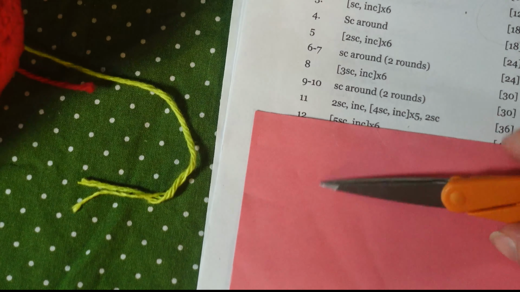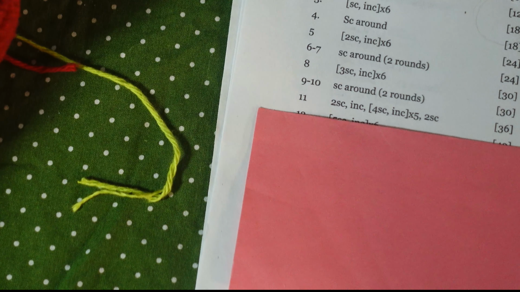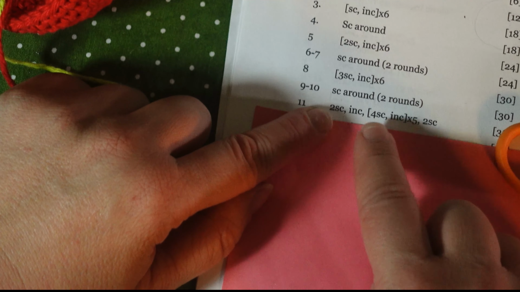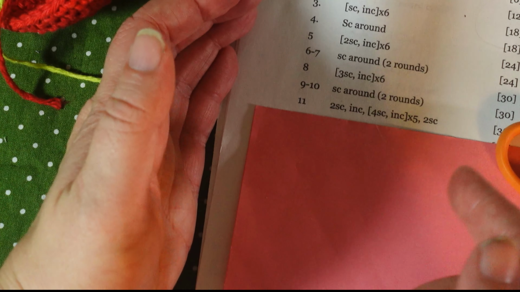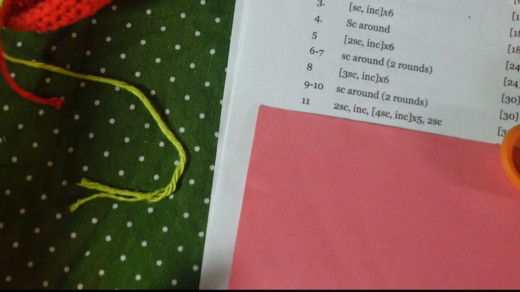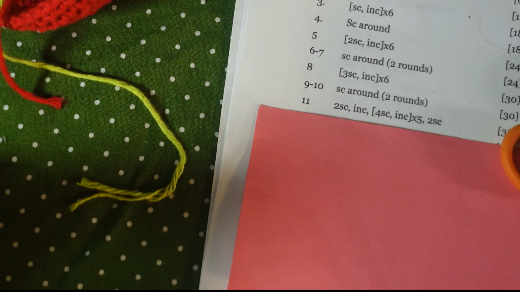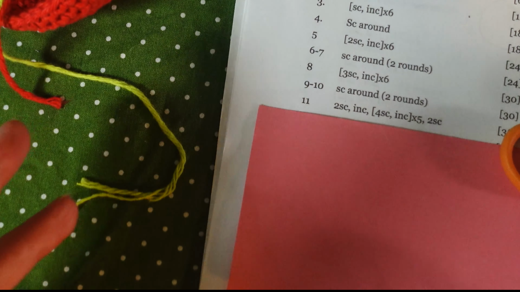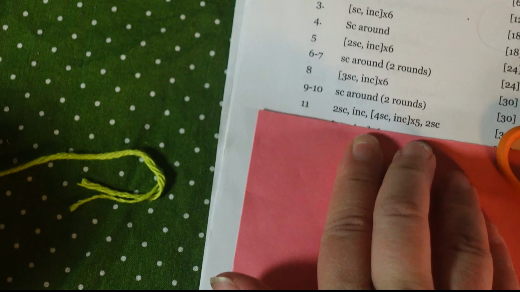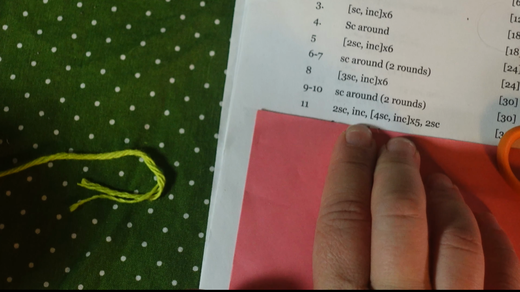A lot of patterns don't do it this way. They would write this instead in the brackets 2 increase 2 times 6. But my brain always has to translate that into, okay, so we're doing 4. So when I write my patterns, I write it so I don't have to translate it. But yeah, these look maybe more intimidating than previous rounds, but they are the same thing.